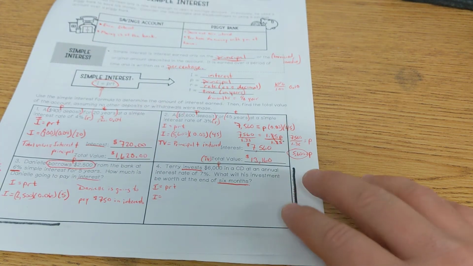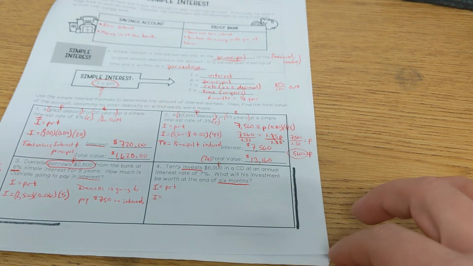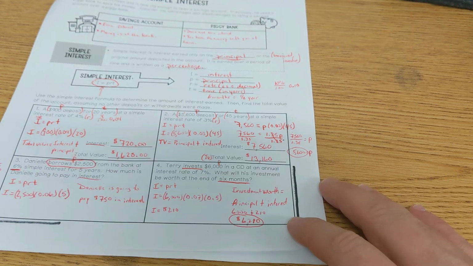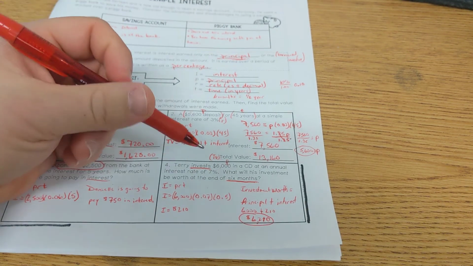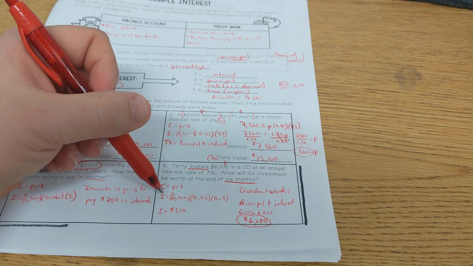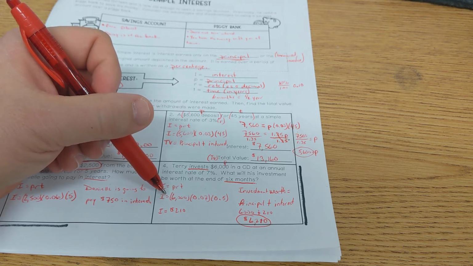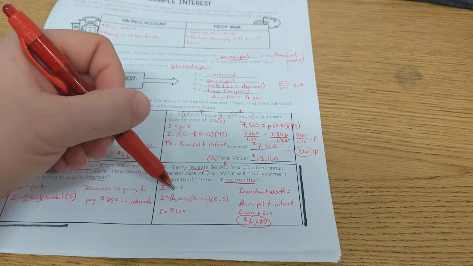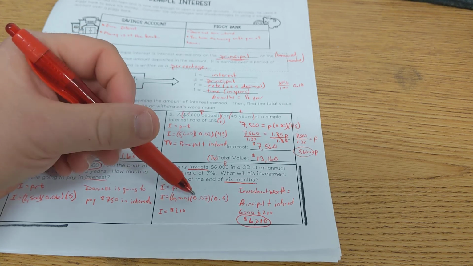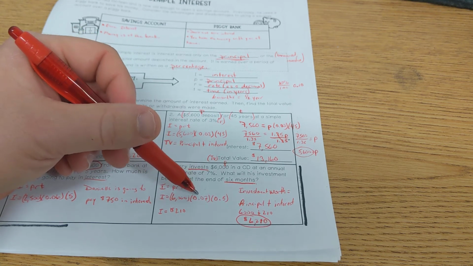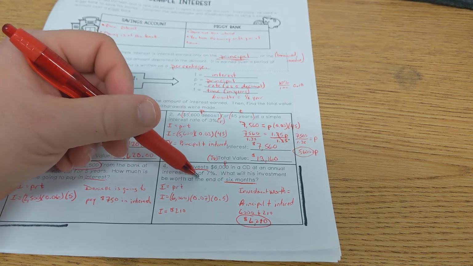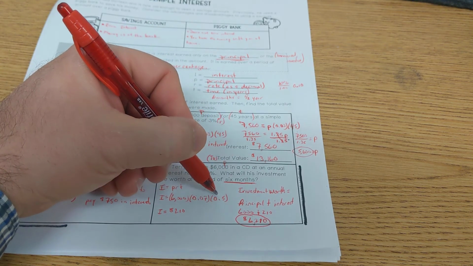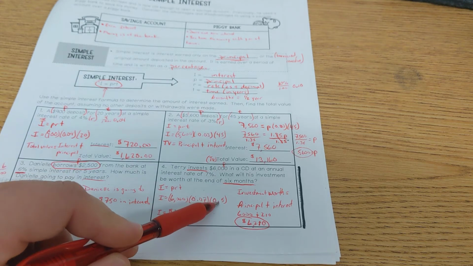And I'm just going to pause the video and go ahead and write this out, and then we'll talk about it, because we're getting short on time. Okay, as you can see here, the interest is equal to $6,000, which is my P, or my principal, sorry. My rate, I changed my 7% into a decimal, 0.07, and I changed my 6 months into years, so that's half a year.